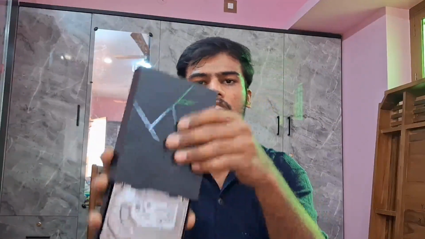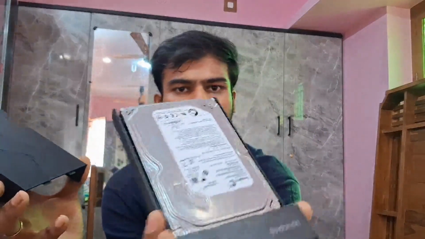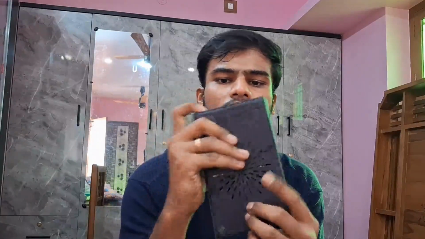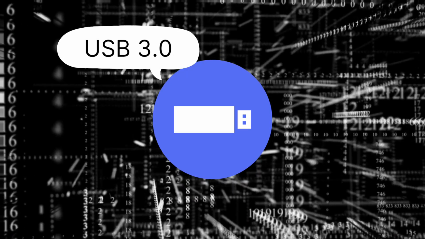Instead, I kept the desktop hard drives in there. It contains a DC port that supports up to I think 12 volt, and a USB 3.0 port, where USB 3.0 is generally faster than the previous generation of USB ports, so it's okay.